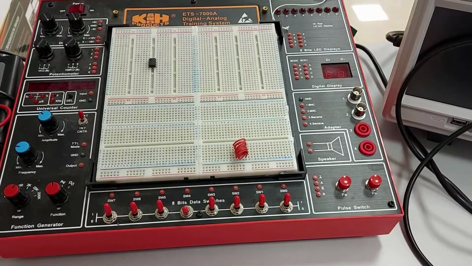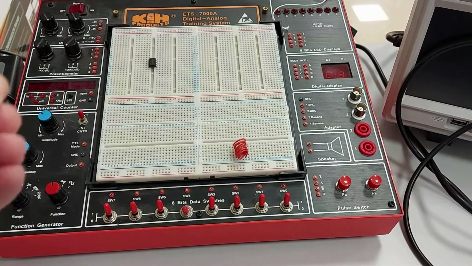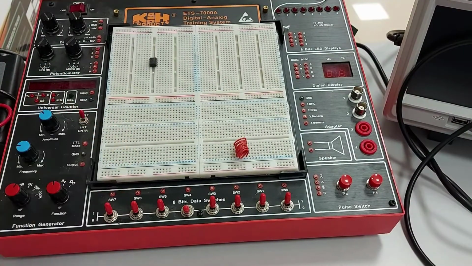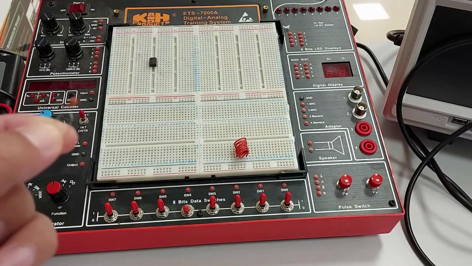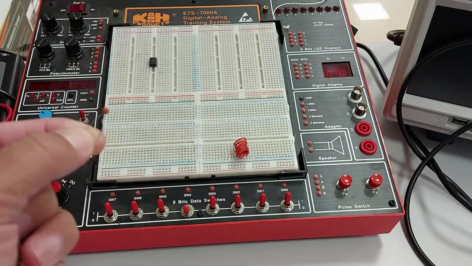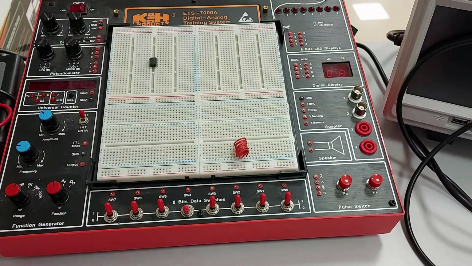And a 39 kilo ohm resistor, here it is. And lastly, the 10 nanofarad capacitor. The code for this capacitor is 103, for 10 nanofarad.